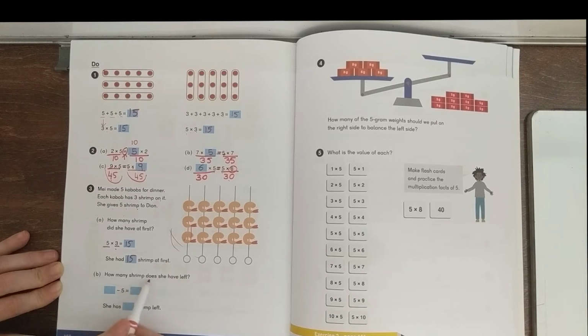How many shrimp does she have left? To figure out what's left, we start with how many she has in the beginning, which we now know is 15. It said she gave 5 shrimps away. That's why there's the minus 5. 15 minus 5 is 10. She has 10 shrimp left.